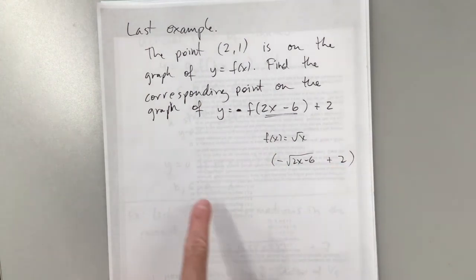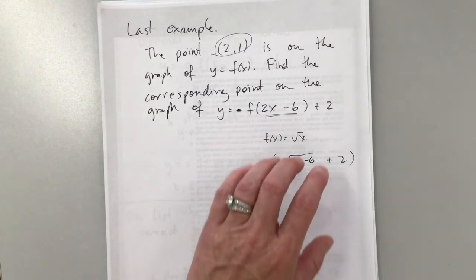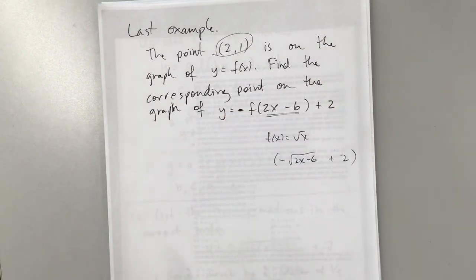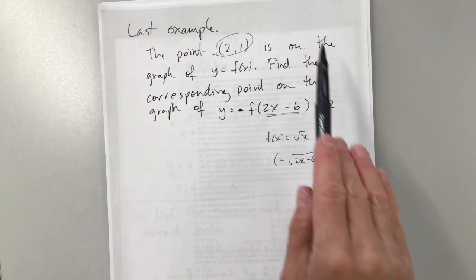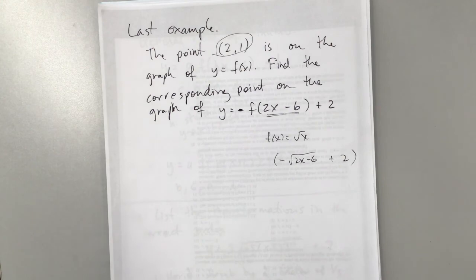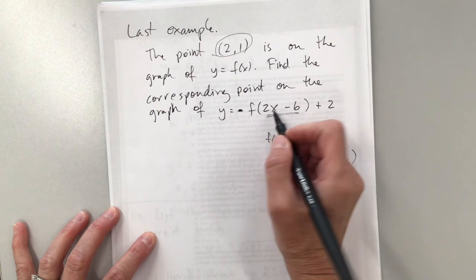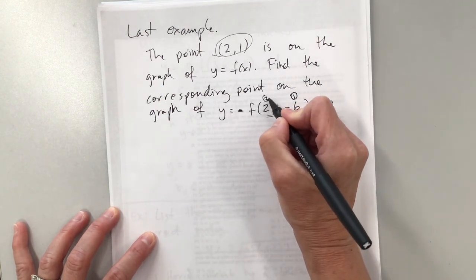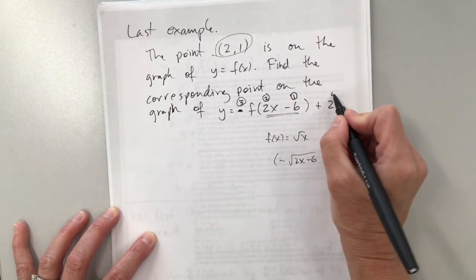All right, so why don't you press pause while you figure out where this point goes by figuring out the order of transformations here and then applying those transformations to that point. Once again, find the order of transformations, and then apply to that point to see what the new point would be. Because the 2 is not factored out, we're going to first do the -6, then we do the 2, then we do this negative on the outside, then we do that 2.